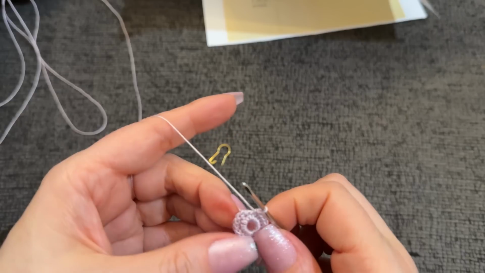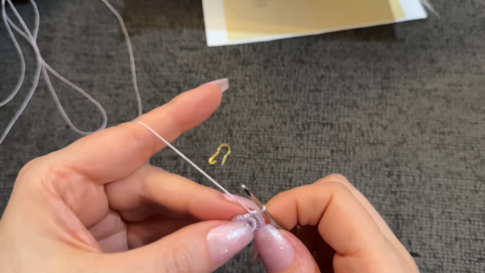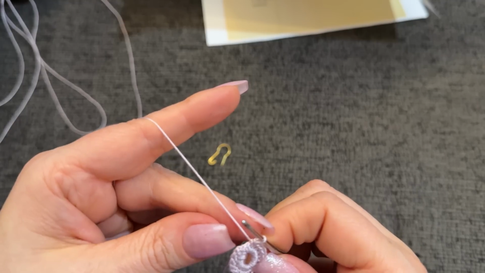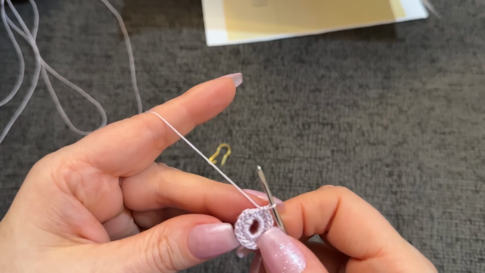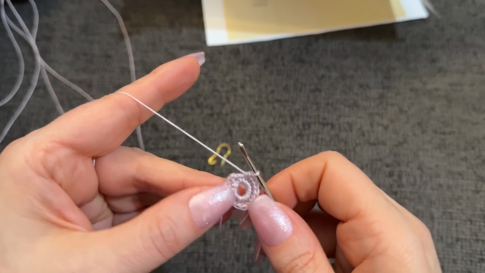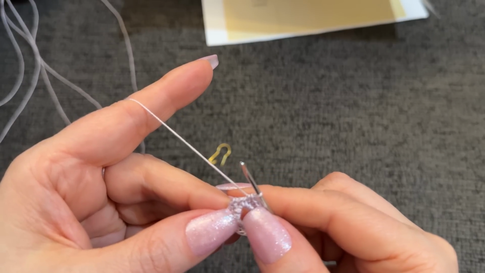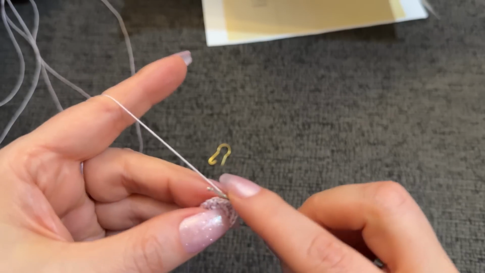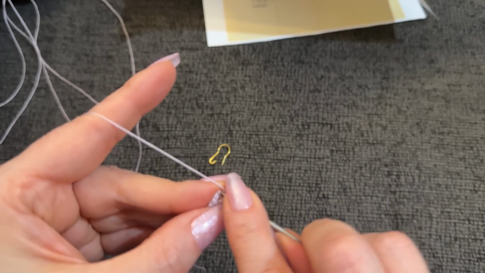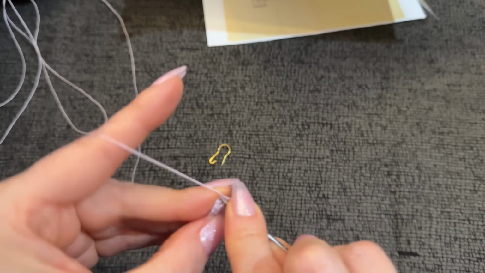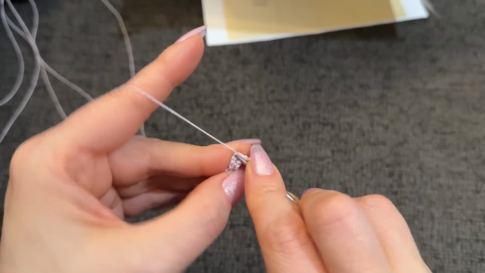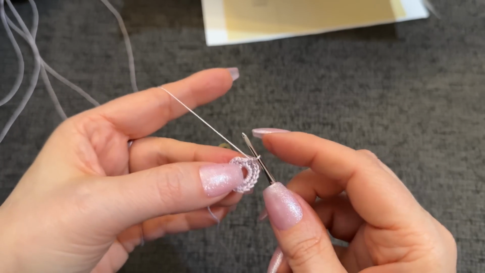I should count. Make sure I'm not about to work into a false stitch. 1, 2, 3, 4, 5, 6, 7, 8, 9, 10, 11, 12, 13, 14, 15, 16. Oh, I guess I would have been a loser. Not counting is for losers. No one's losers. But I did almost work into a false stitch. Now, why won't you go in there?